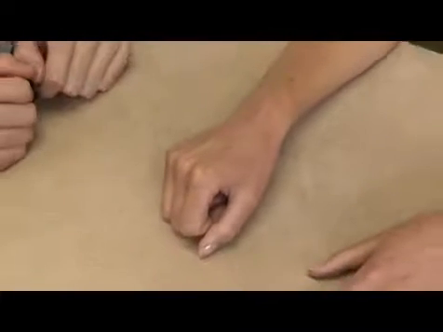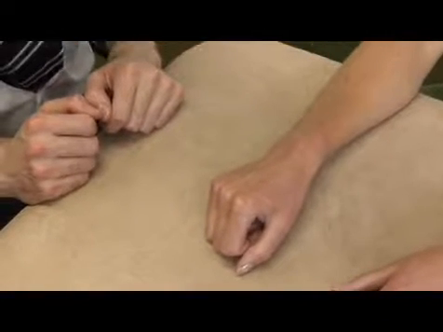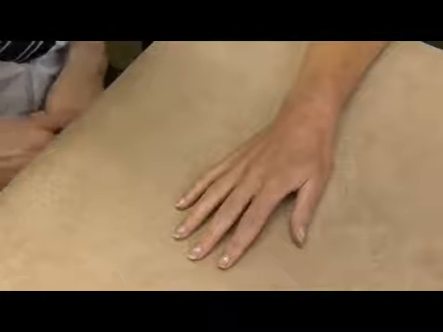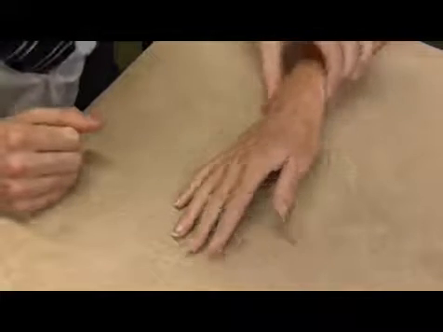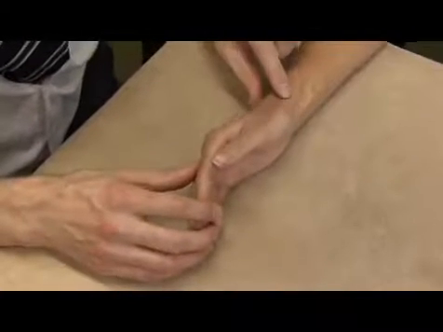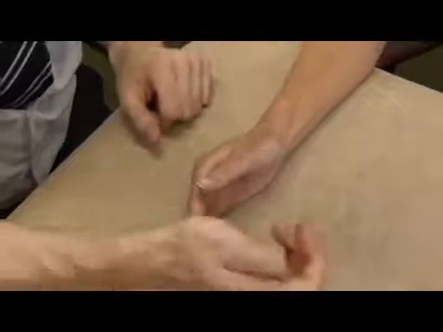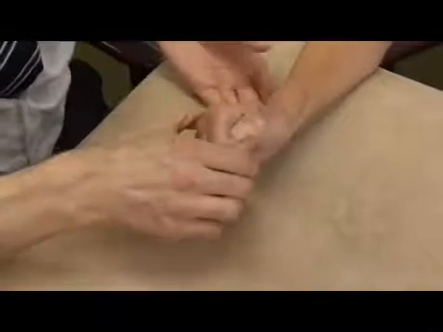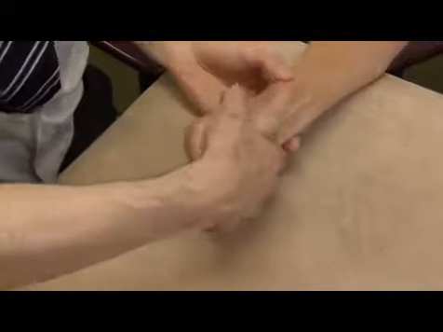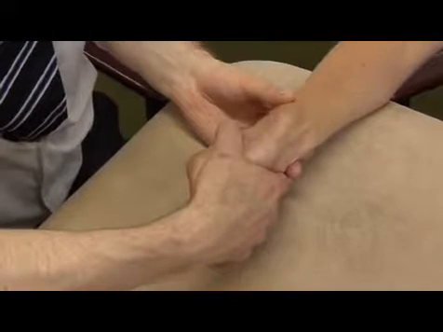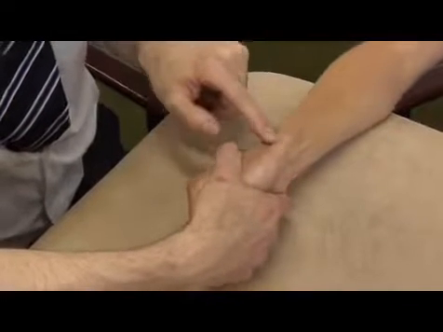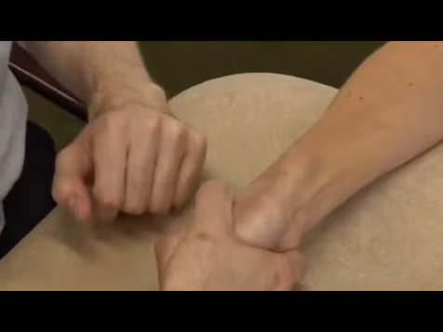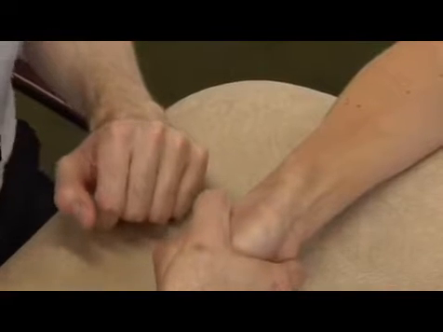We can then move on to more specialised tests. Finkelstein's test can be assessed by palpating for pain over the first dorsal compartment, getting the patient to place their thumb in the palm, and moving the wrist into ulnar deviation, and this will reproduce the patient's symptoms in the first dorsal compartment, where they may have a diagnosis of de Quervain's tenovaginitis.